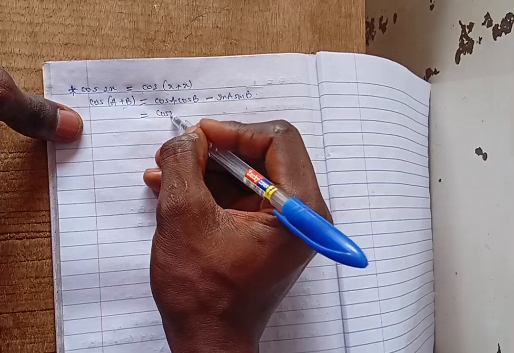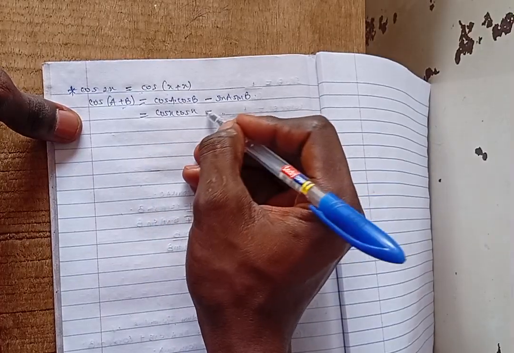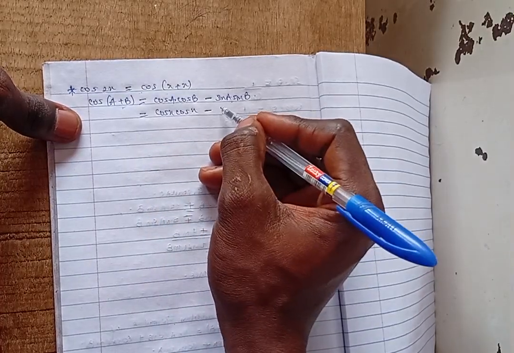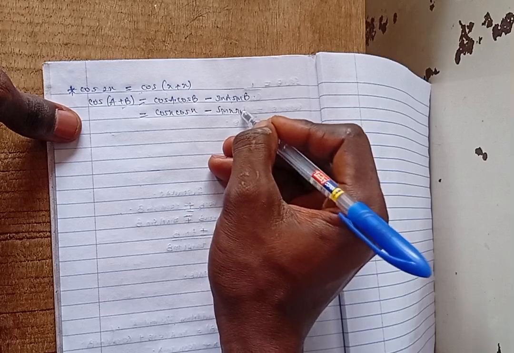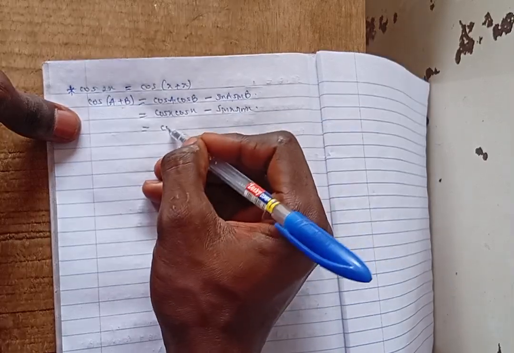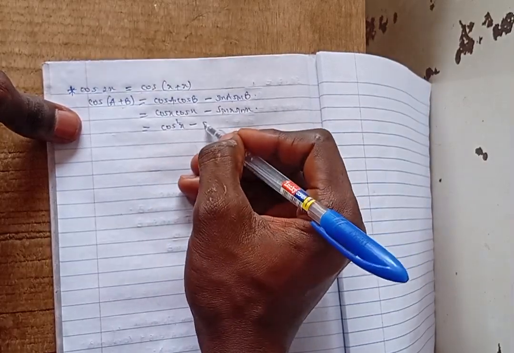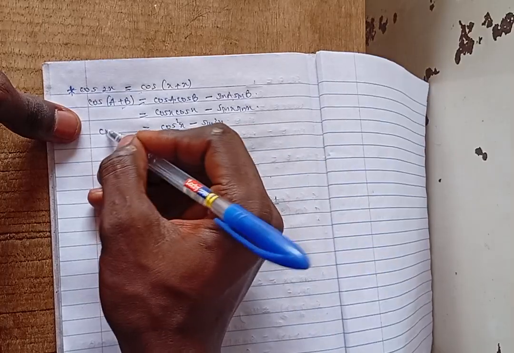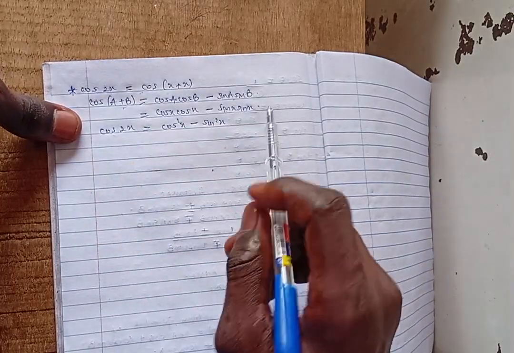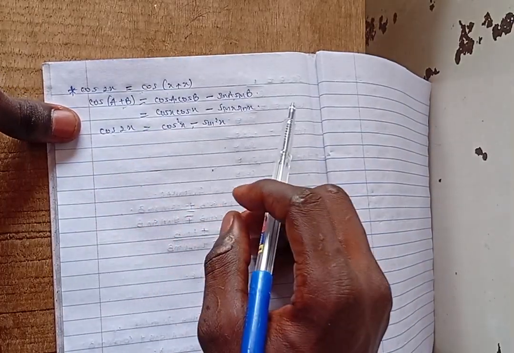It will now be cos x cos x minus sine x sine x, which will now be cos square x minus sine square x. It means cos 2x is equal to cos square x minus sine square x.